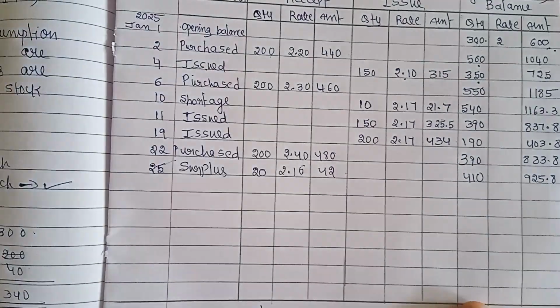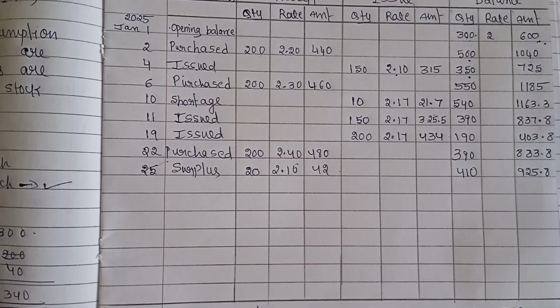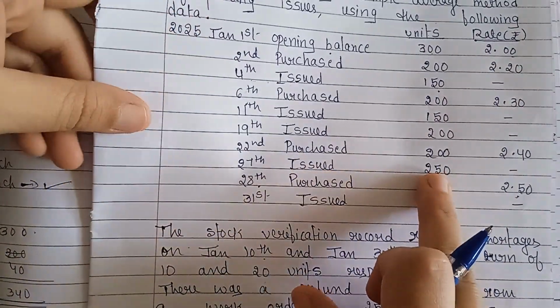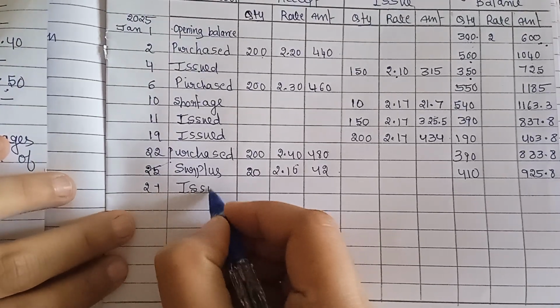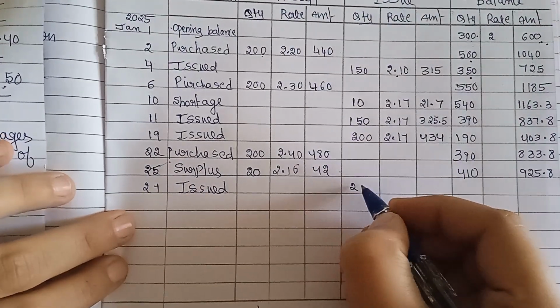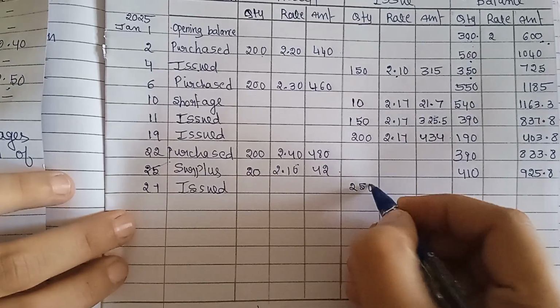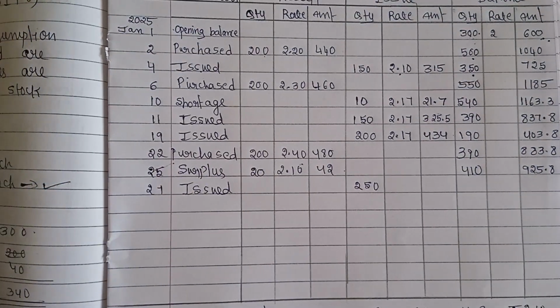925.80. Clear? Next after 25th, 27th issued 250 units. 27th issued how many units? 250. Now what is the issue price?